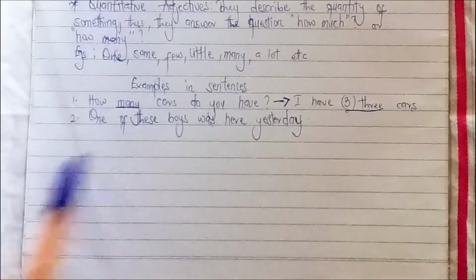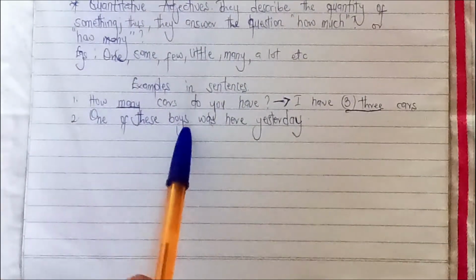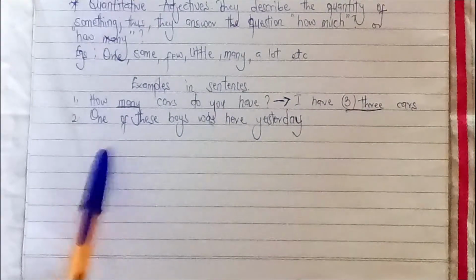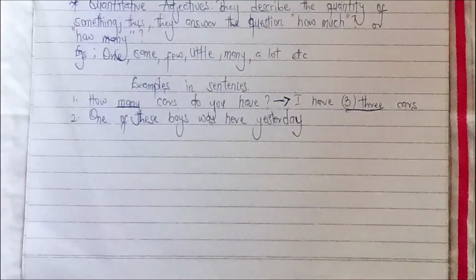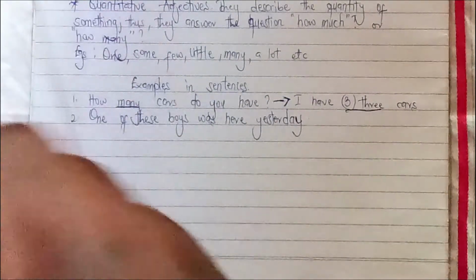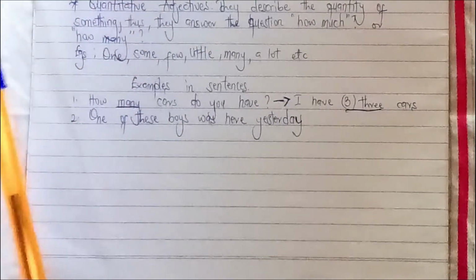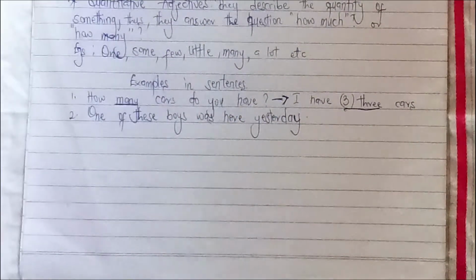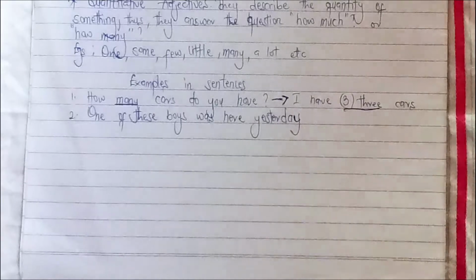In example 2, we have one of these boys was here yesterday. And so one of these boys means that if, let's say, there is a group of 7 boys, it is just one person, which is talking about quantity. And so 1 over here is an example of a quantitative adjective.